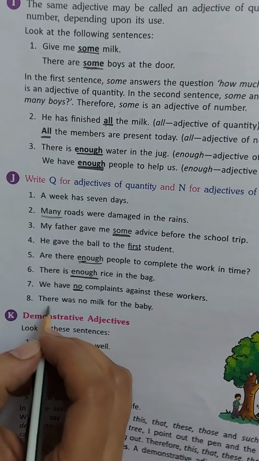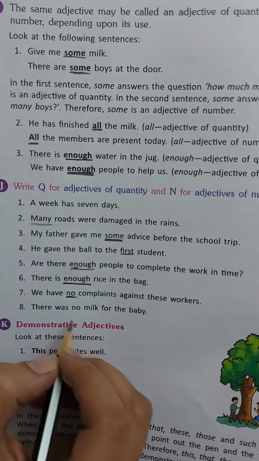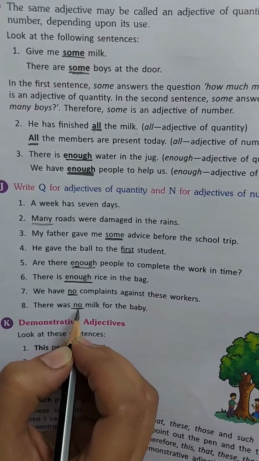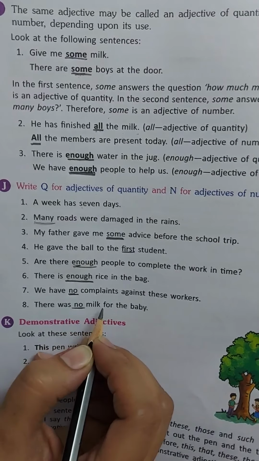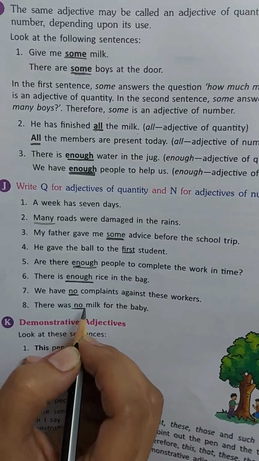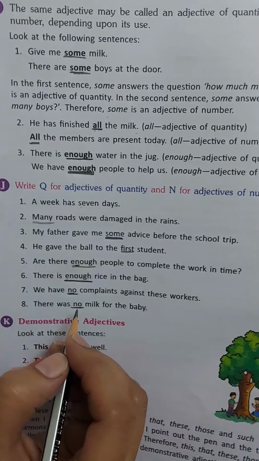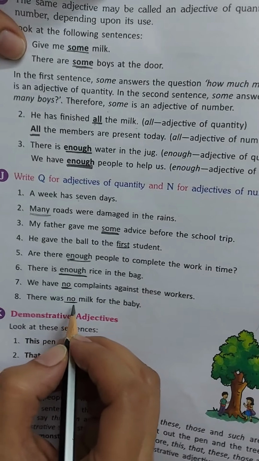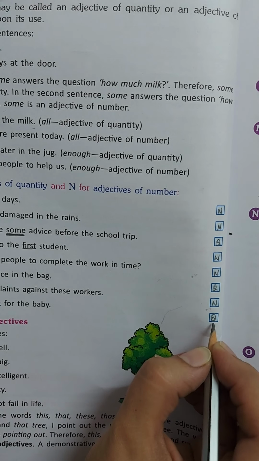Next, there was no milk for the baby. Now here also the word no is an adjective, but in this sentence no is an adjective of quantity because it is answering the question, how much milk was there for the baby? So there was no milk. So in this sentence, no is an adjective of quantity. So we'll write Q here.